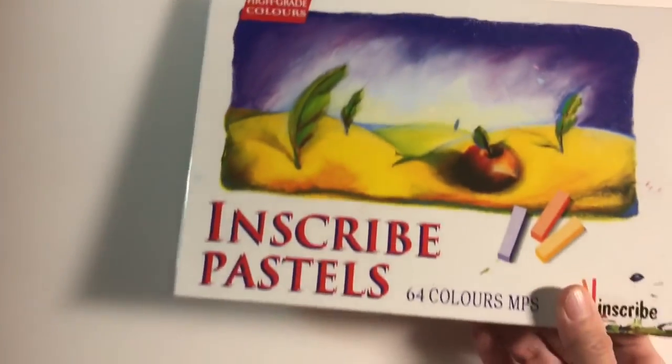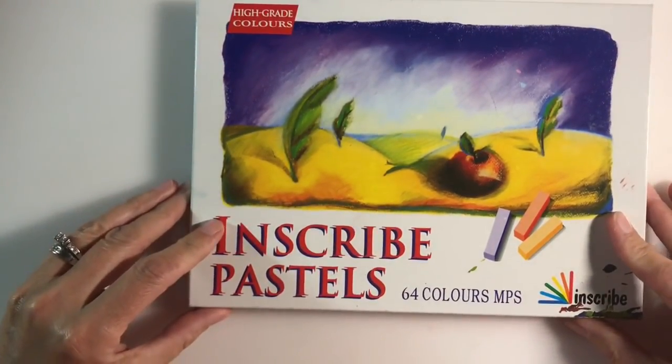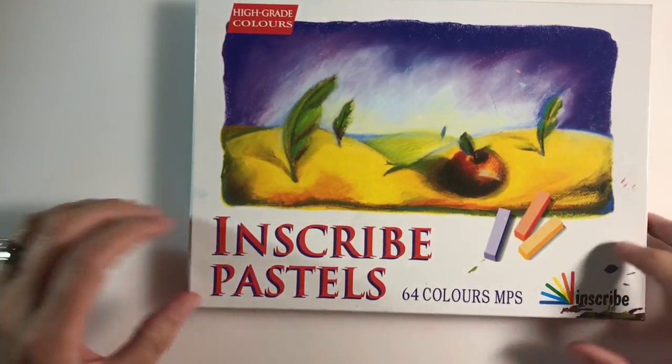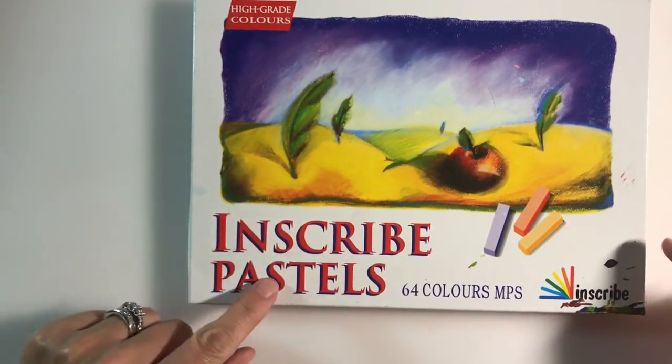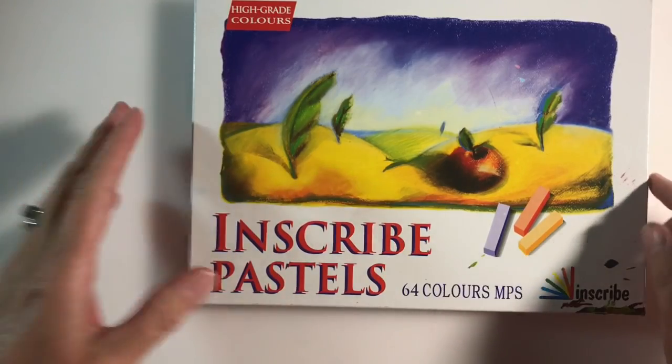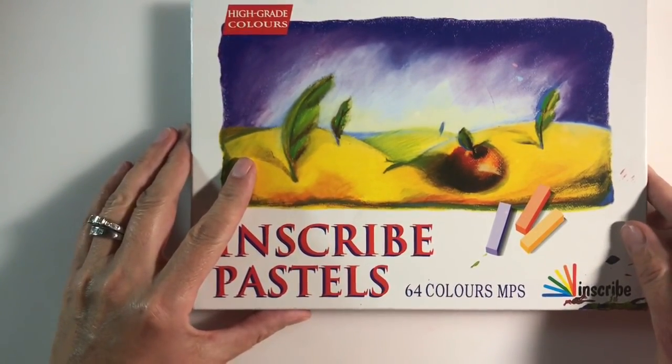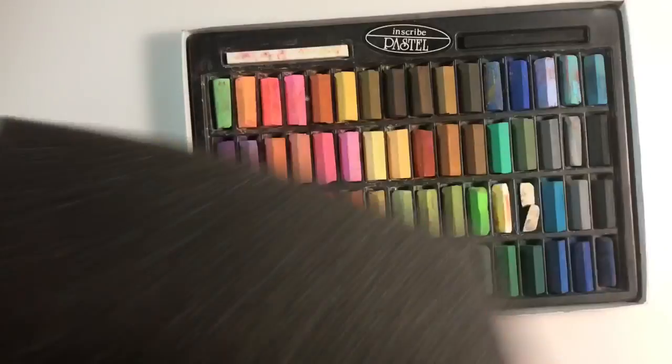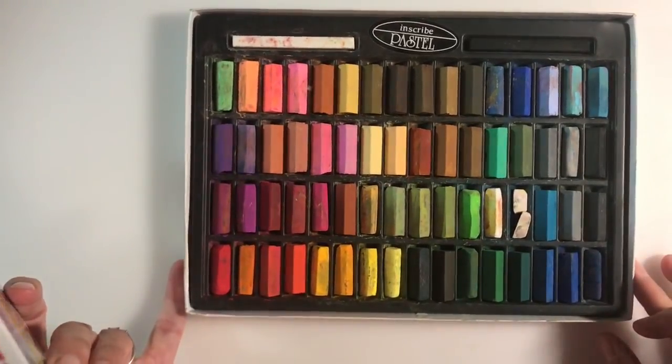But just before I start, let me just show you what I'm going to be using. I'm going to be using chalk pastels today. I'm using the Inscribe pastels. Mine are a set of 64. These are really inexpensive, under £10 for a set. And this is what they look like.